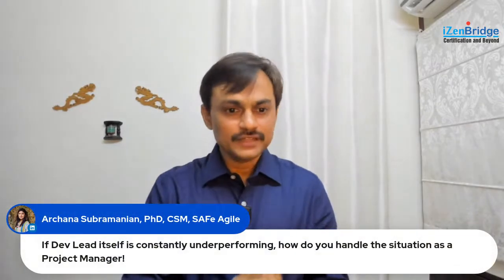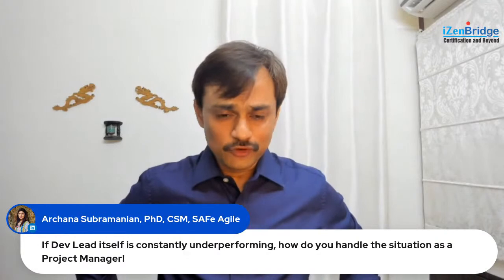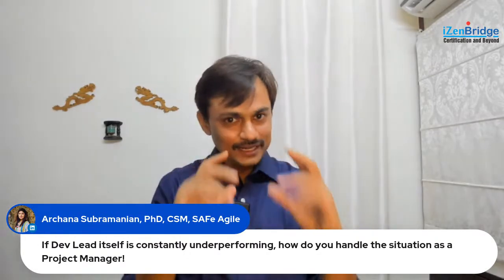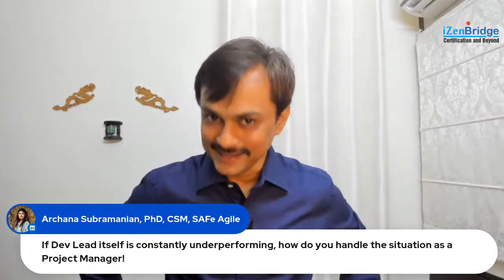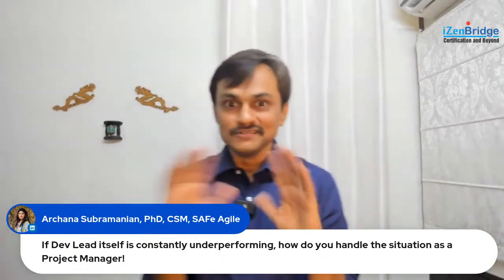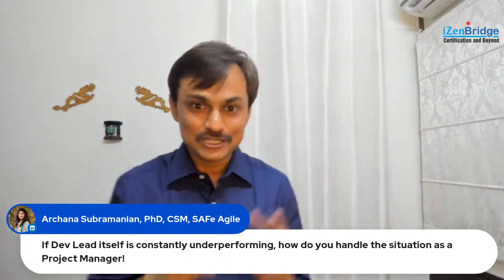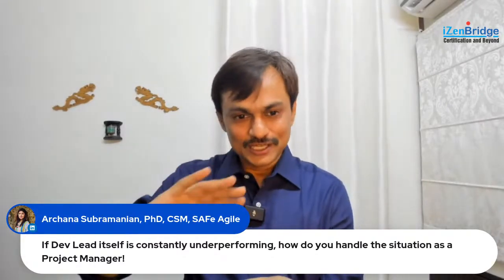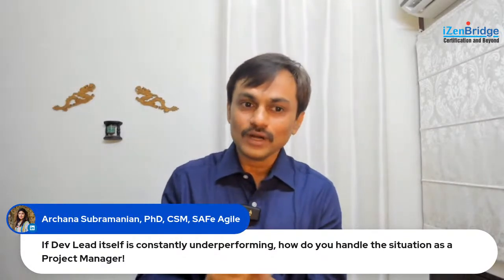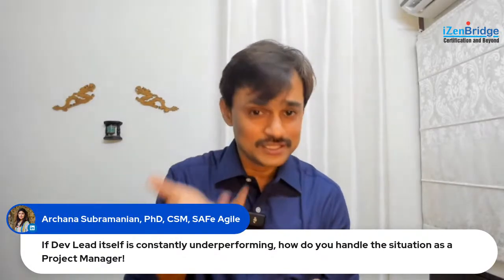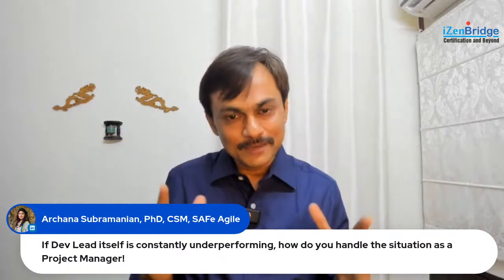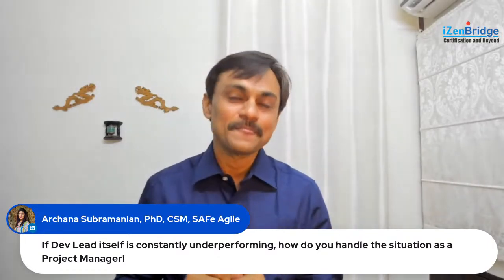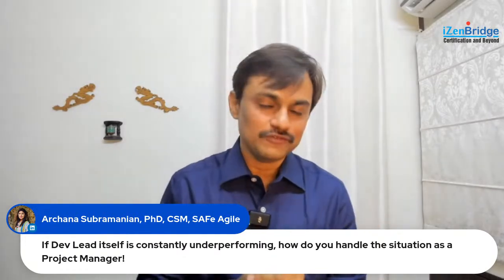So if the development team is constantly underperforming, how do you handle the situation as a project manager? If you get this question in the PMP exam, how do you handle it? That's the thing. In the real world, it's a complicated thing. It depends upon various factors. Now I need to see the 4 choices. I'm sticking to PMP content only. What are the choices and what is the best choice out of them? Fortunately, in the PMP exam, I have 4 choices. I don't have to write the description there because the whole situation is also not in front of me.